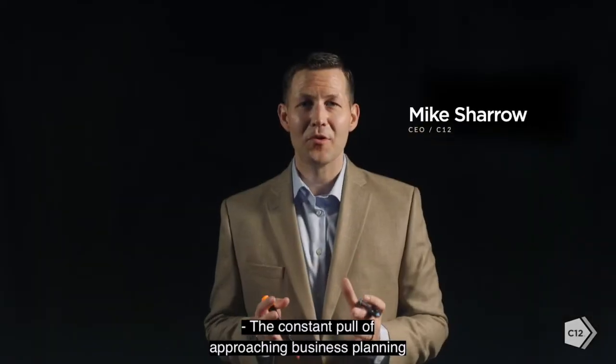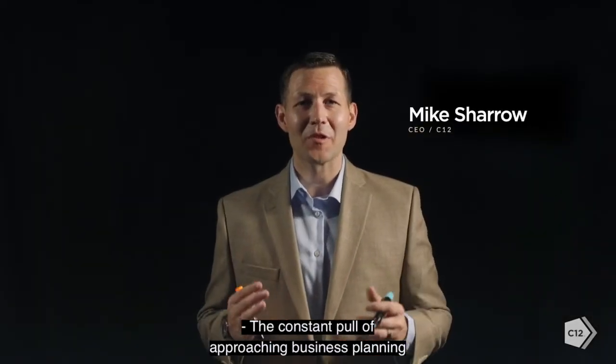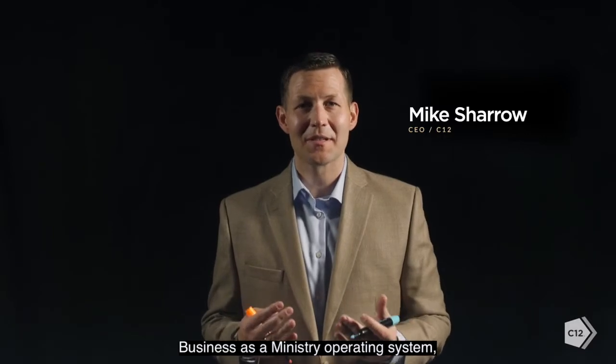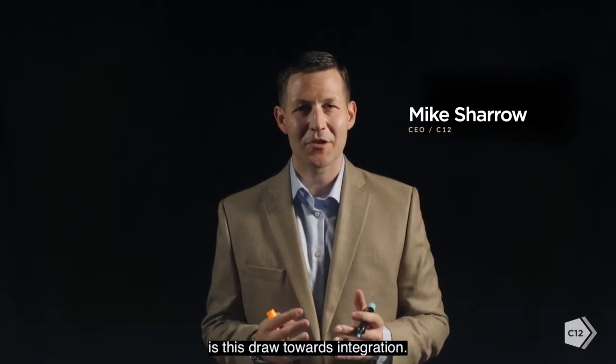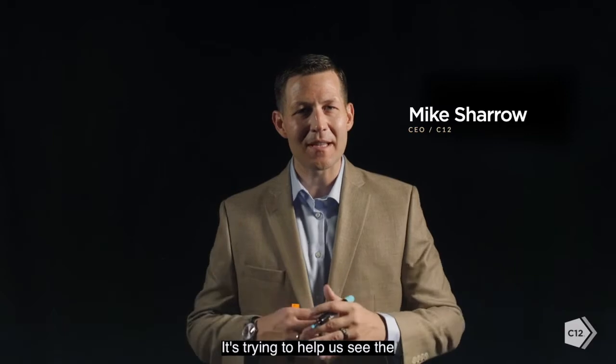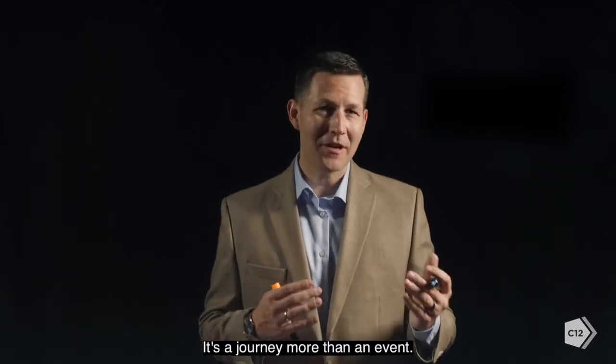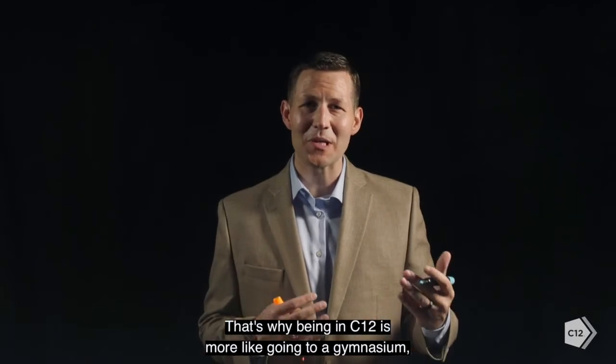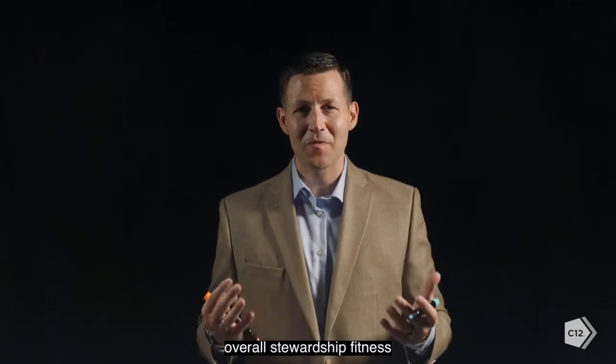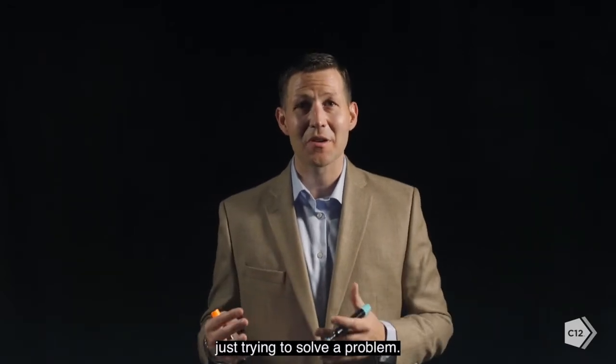The constant pull of approaching business planning through the lens of a business's ministry operating system is this draw towards integration. It's trying to help us see the entire organization flourish. It's a journey more than an event. That's why being in C12 is more like going to a gymnasium, a fitness center, where we're constantly trying to get overall stewardship fitness than it is an urgent care clinic just trying to solve a problem.